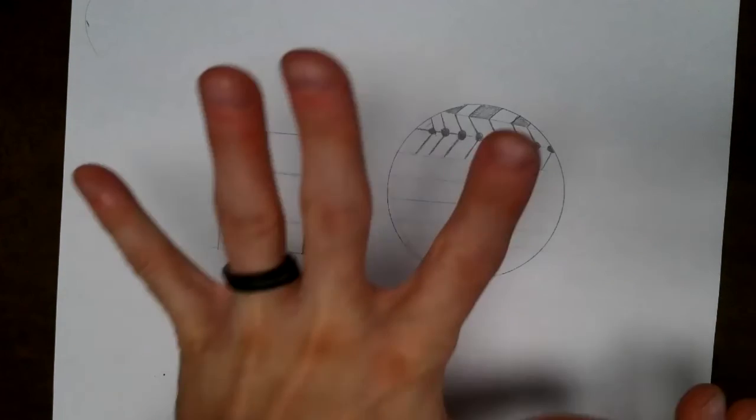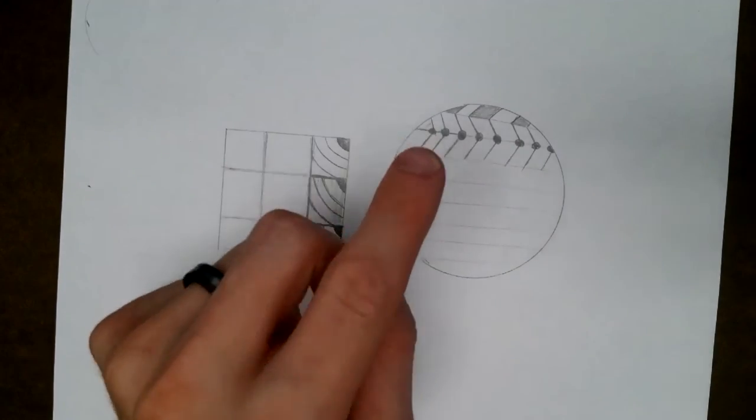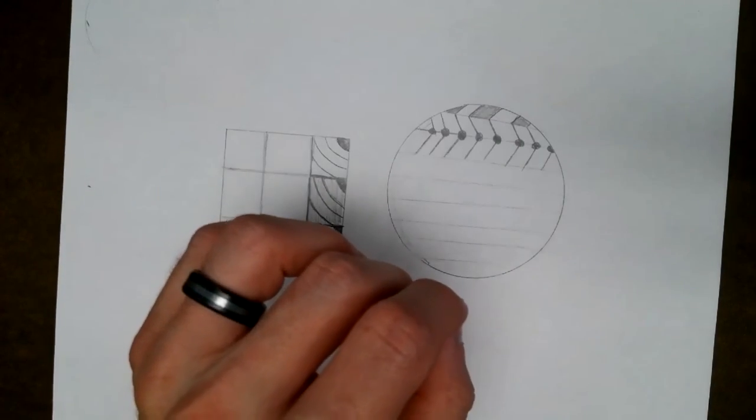But that's it, guys. 5 Zentangle patterns of any kind, shape, or form. Pencil, marker, everything is up for grabs, just like with op art.